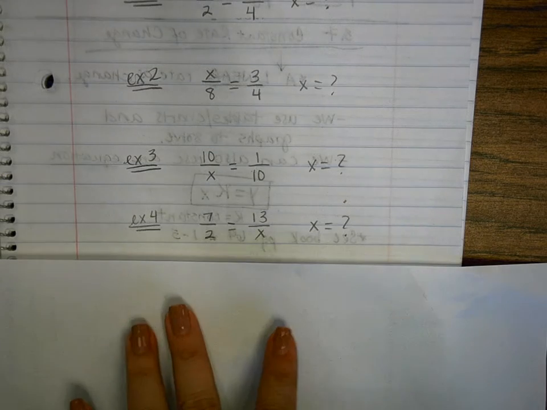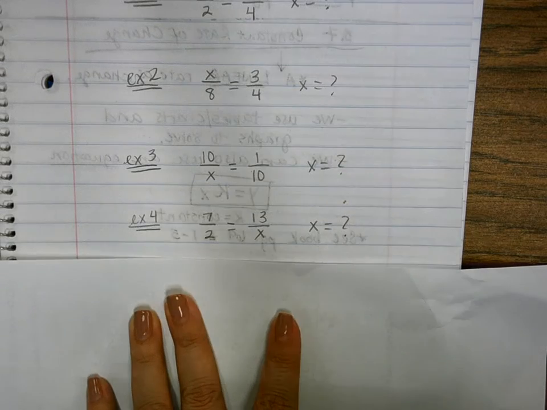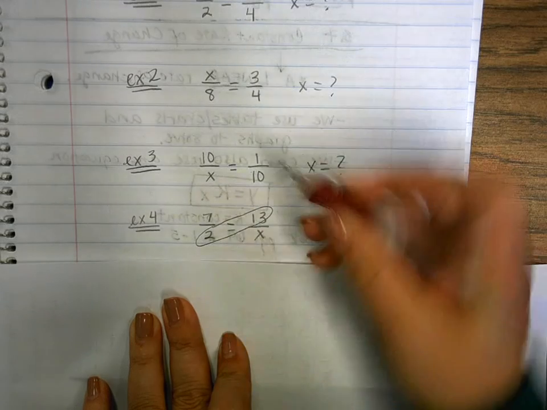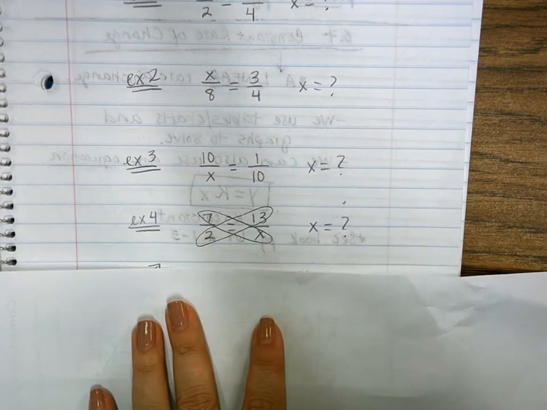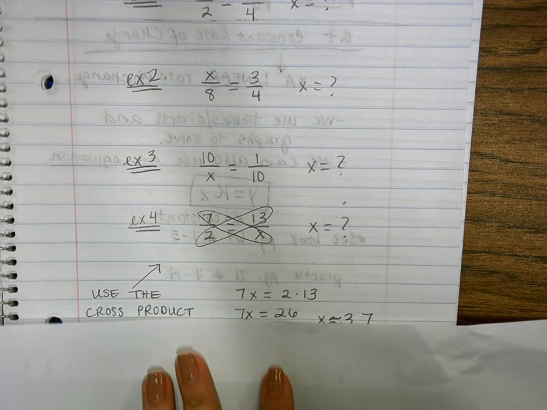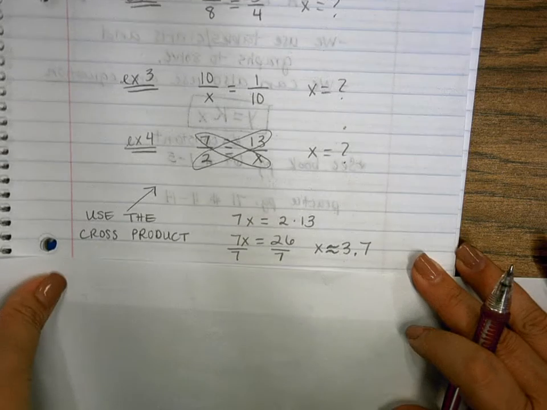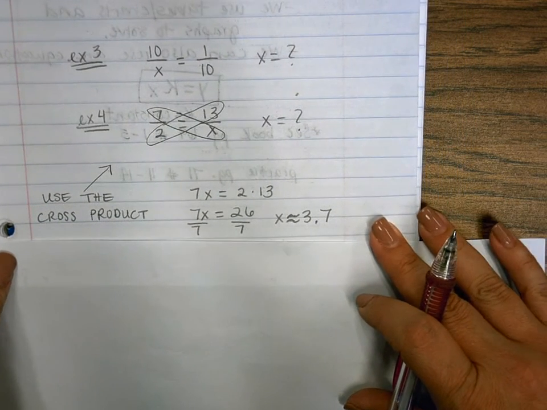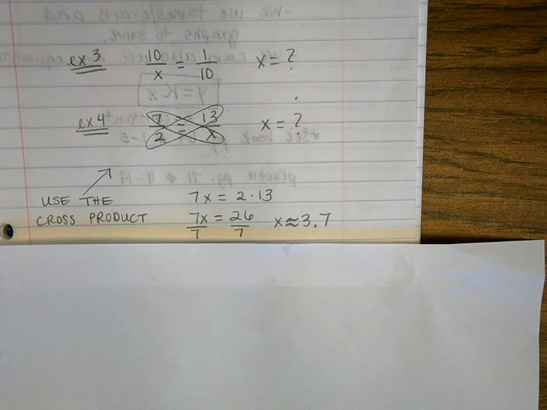What this is called, you guys, is the cross product. You learned it in 6th grade, you just forgot about it. So what you do is you take these two and you multiply them, and then you divide by whatever's with the exponent. So we call this the cross product. Now, technically what you're doing when you do that is you're forming an equation, because you have something equals something, right?